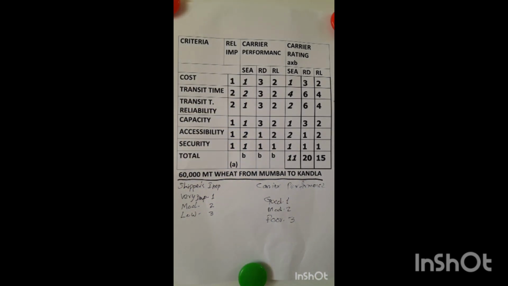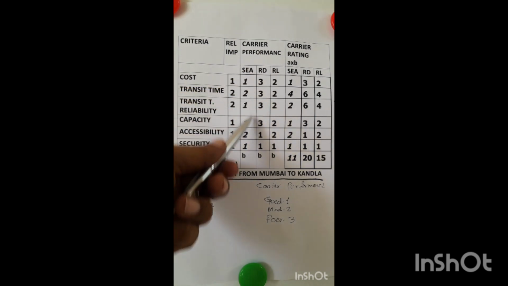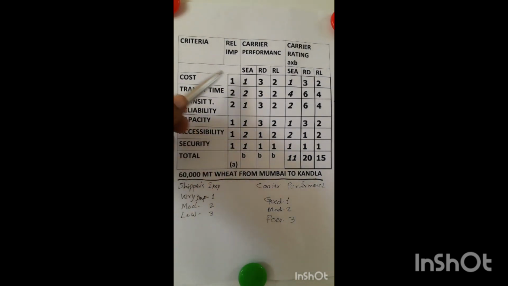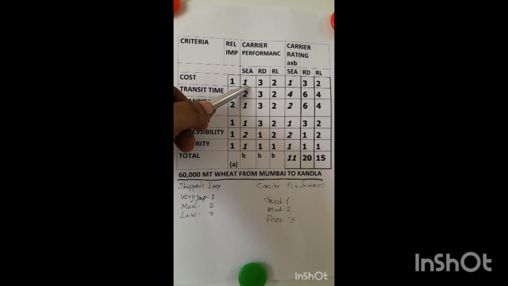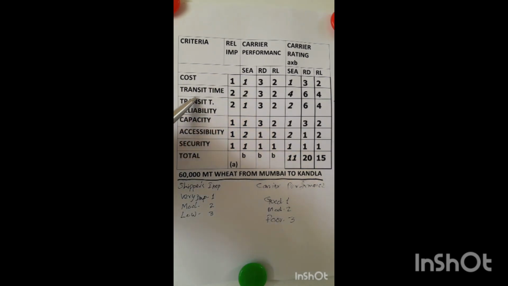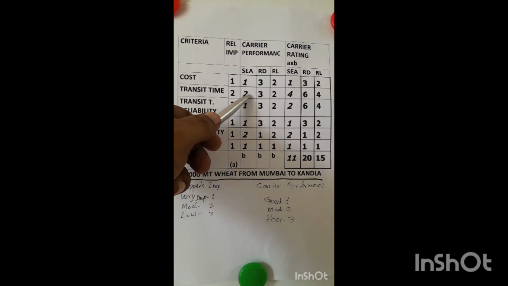Now let us say he is going to select one by one. First he is going to take the sea transport, that is ship. He is choosing the shipping, sea transport, and then assigning the weightage for the carrier performance. Carrier performance is how the ship will perform for all the 6 criteria. Cost, he says 1. So in case of carrier performance, good is 1. So cost of shipping is very good. Good means very less. It is the least cost of transportation. So he says it is getting 1 point. Transit time 2. It is not very fast like your rail or by air, and not very slow also.